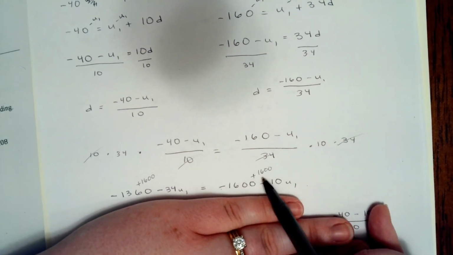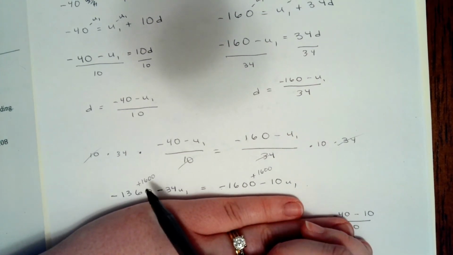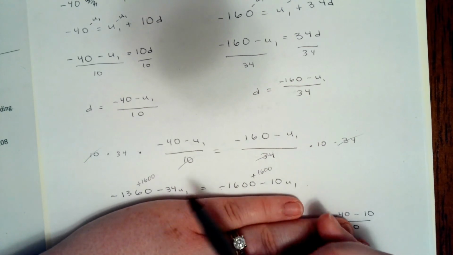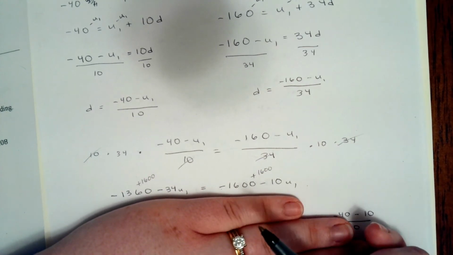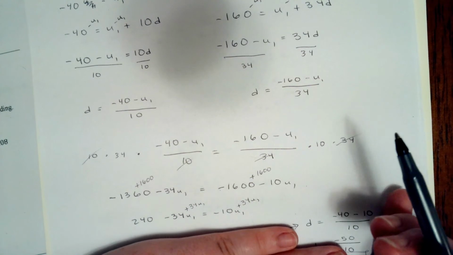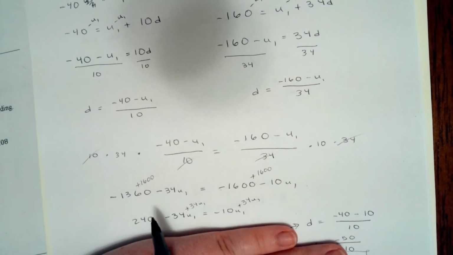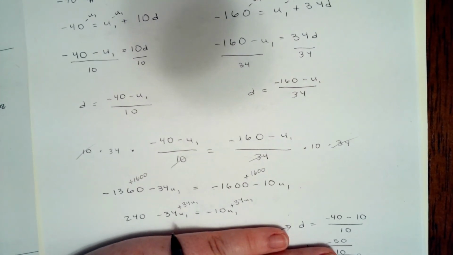Now we're going to add 1,600. I'm going to say the short version of those longer numbers. We're going to add 1,600 to both sides. That will give us 240 minus 34 U of 1 equals negative 10 U of 1. Now we're going to add 34 U of 1 to both sides.